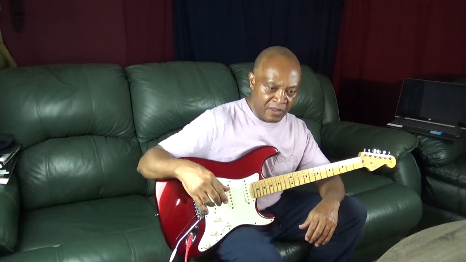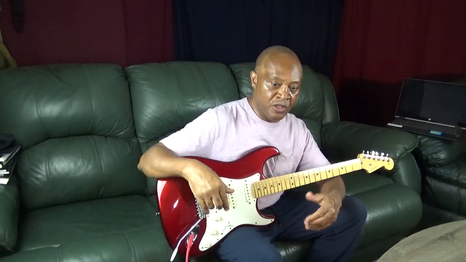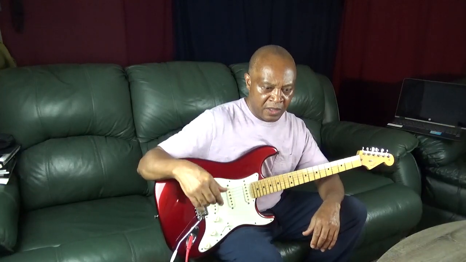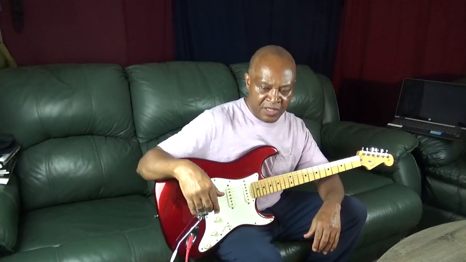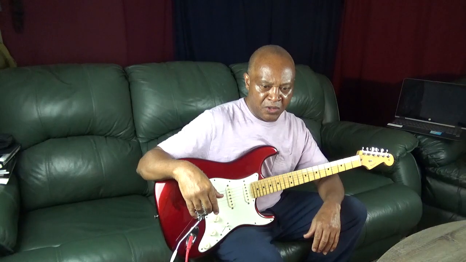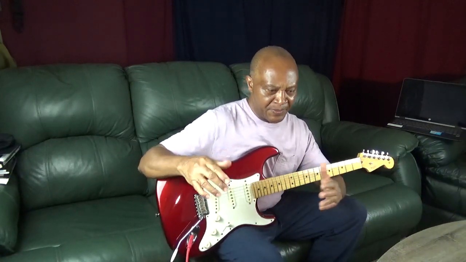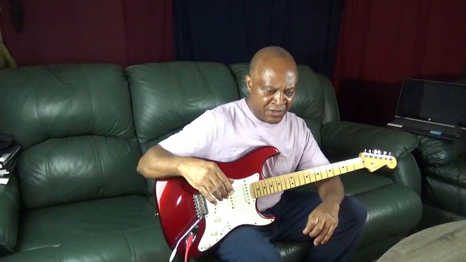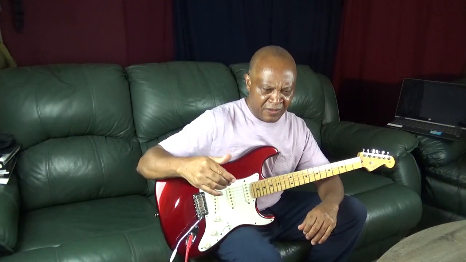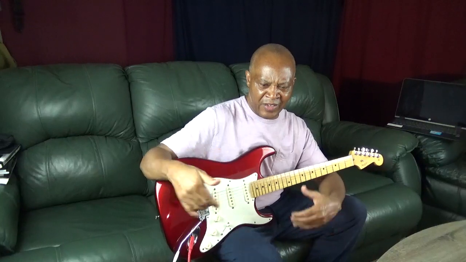A will be the Aeolian mode. That's a minor mode. And then you have B Locrian mode. That's, I would say, minor. It's a minor 7 flat 5.